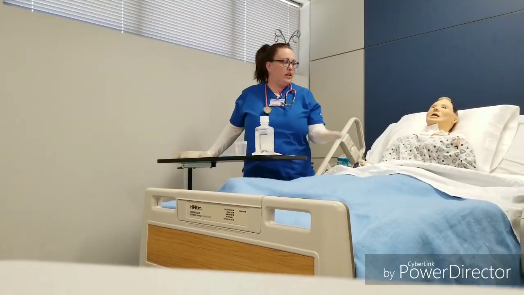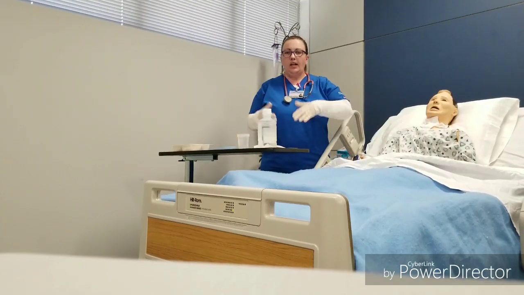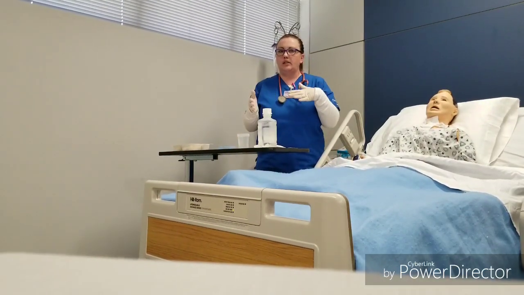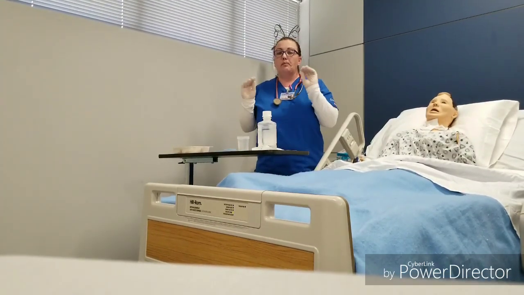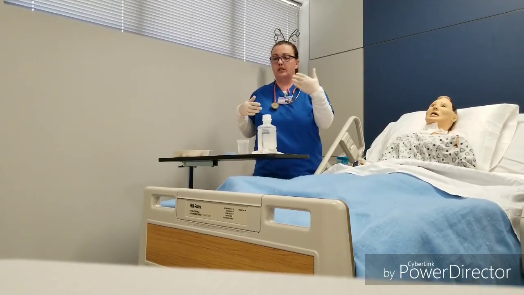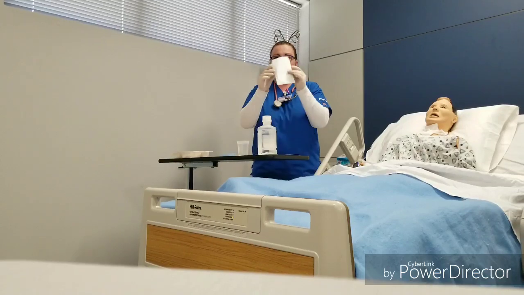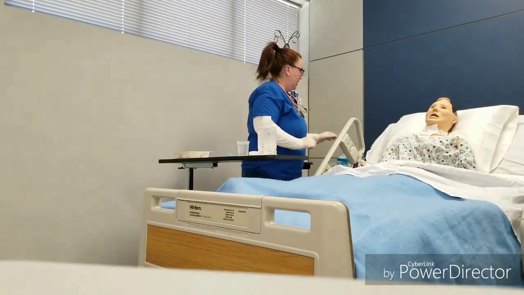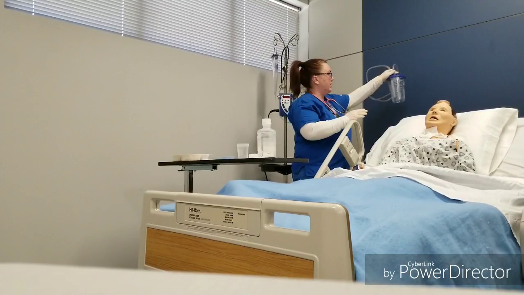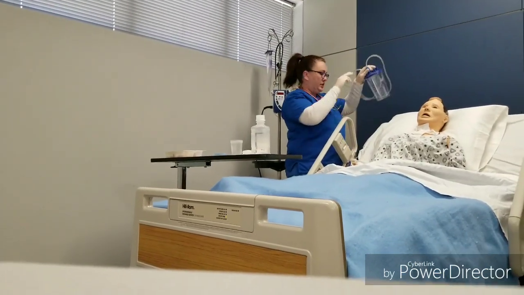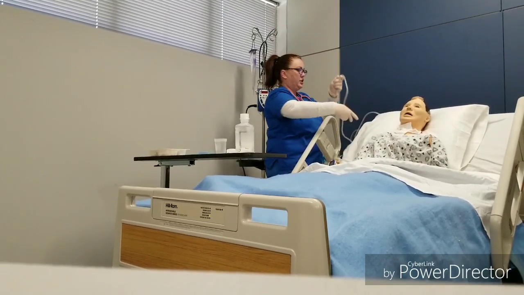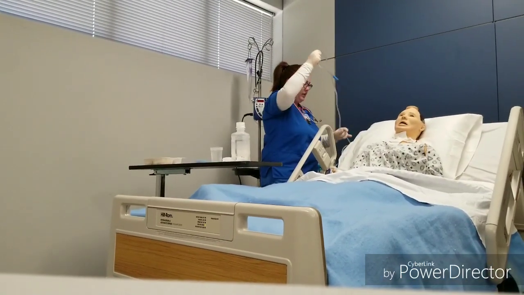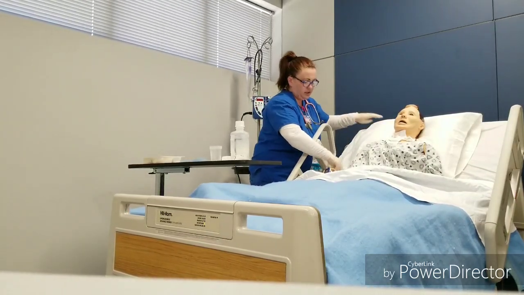Alright, now we're going to move right into trach suctioning. I already applied sterile gloves in the last skill, so I'm not going to reapply them for this skill, but just know this is a sterile procedure and you will need to apply sterile gloves, your saline, your suctioning. You'll have your canister attached to the wall with suctioning and tubing. So I'm going to drape suctioning tubing on the patient's bedside.